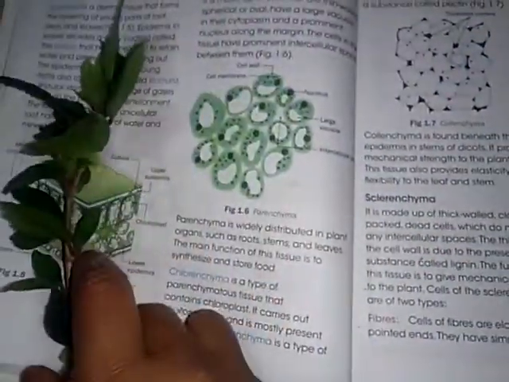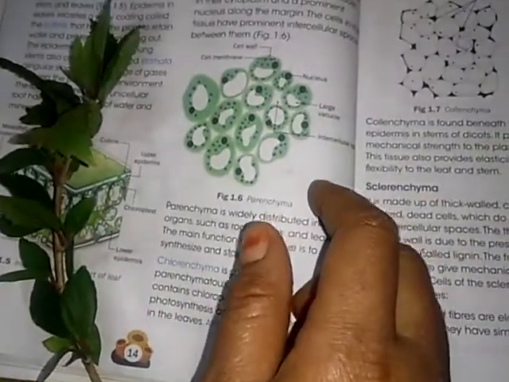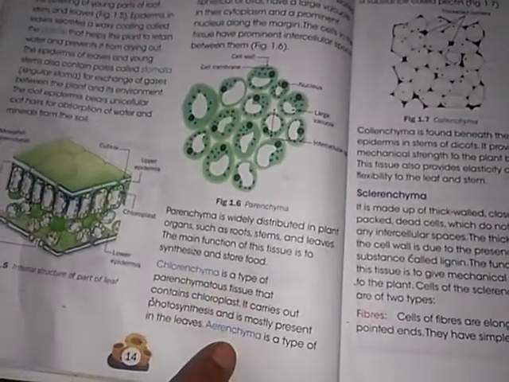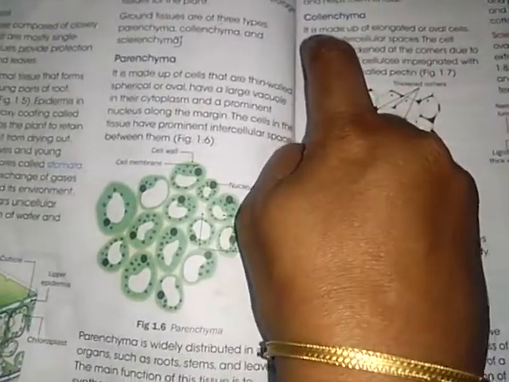Okay, students, you understand this topic? Today you have learnt about ground tissue and its types: parenchyma tissue, chlorenchyma and collenchyma. I hope you have understood this topic. Thank you.